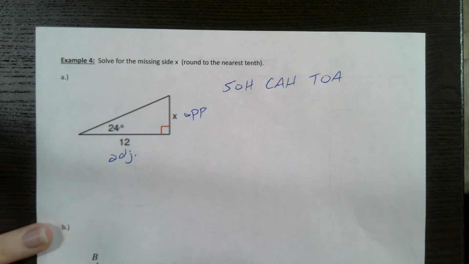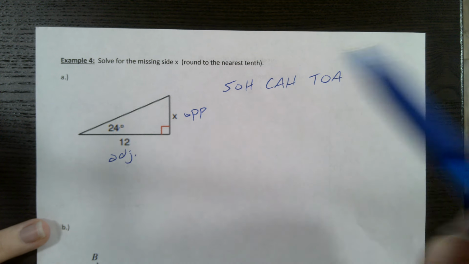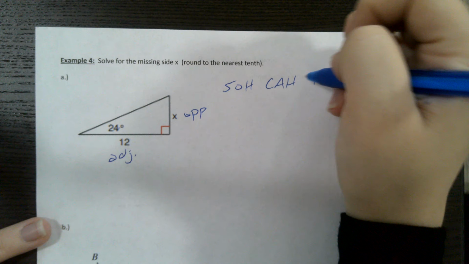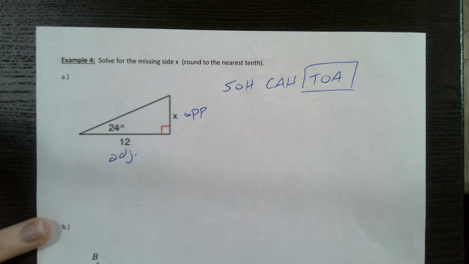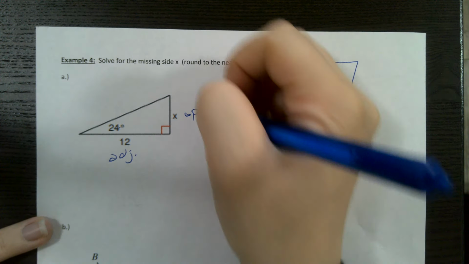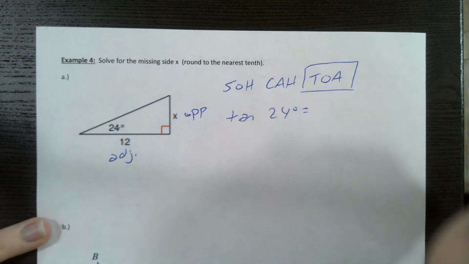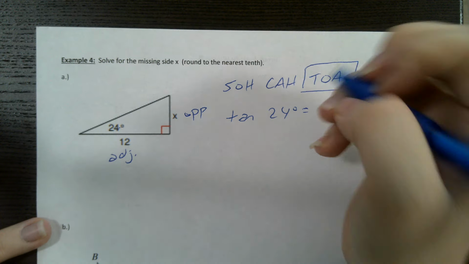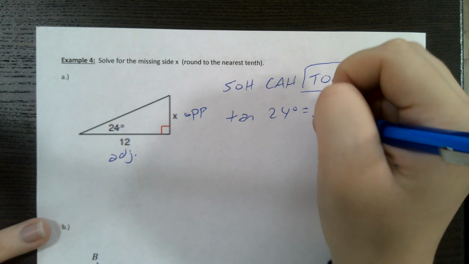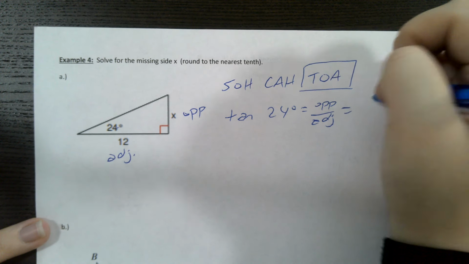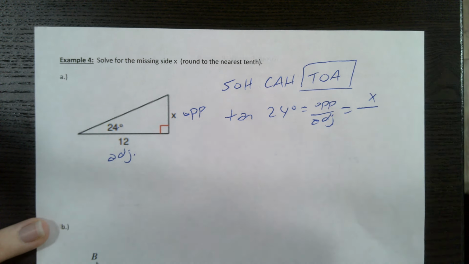So if I take a look at which one of these ratios uses both the opposite and the adjacent side, that's going to be my tangent, my opposite over adjacent. So my tangent of 24 degrees here is going to be my opposite side over my adjacent side, which here my opposite side is x and my adjacent side is 12.